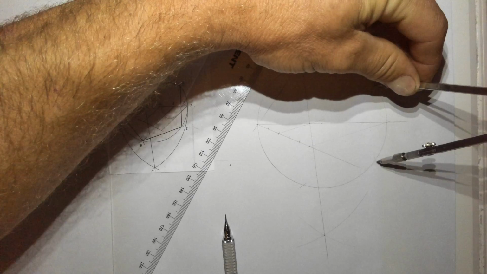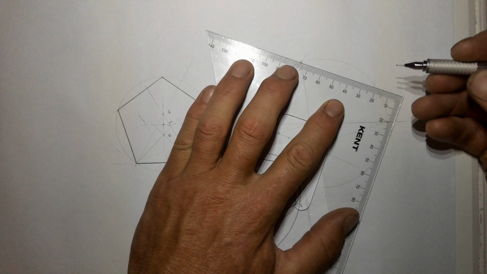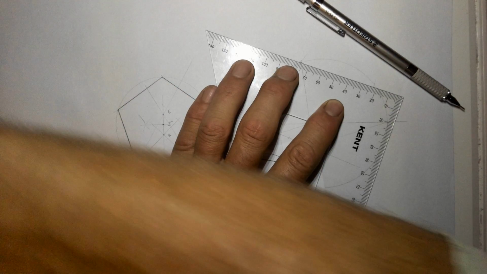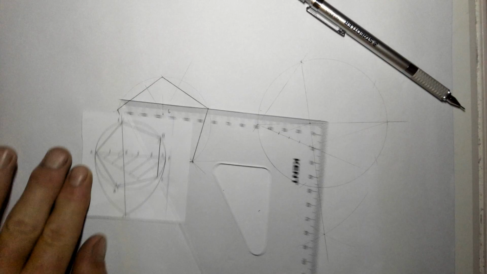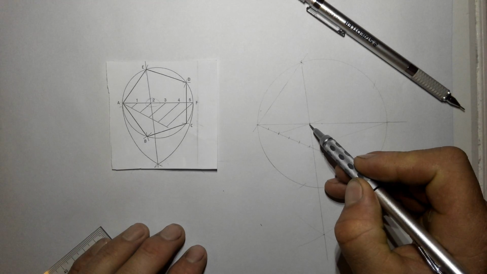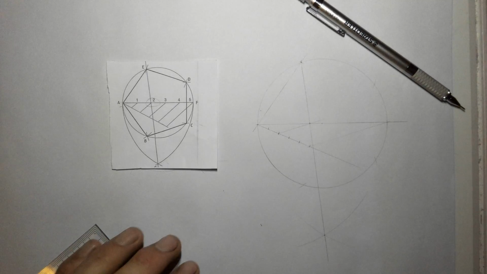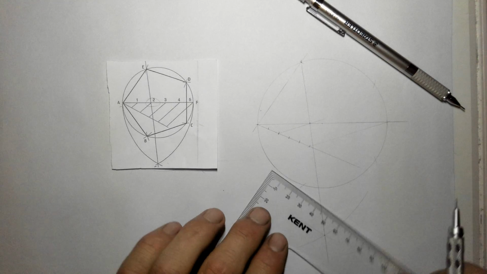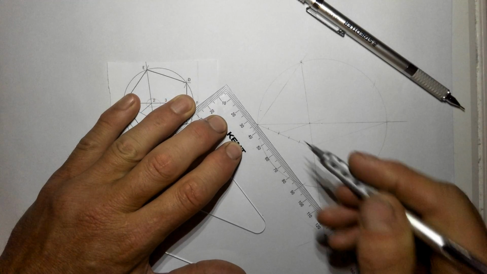See there, it's pretty close. Pretty close isn't good enough, it should be spot on. So you've only got to be a fraction out here on this point, or a fraction off here, or on here, or wherever you go, and you'll end up having a millimetre or so distance between your points. So make sure that everything's spot on. Then you can put in your outline.